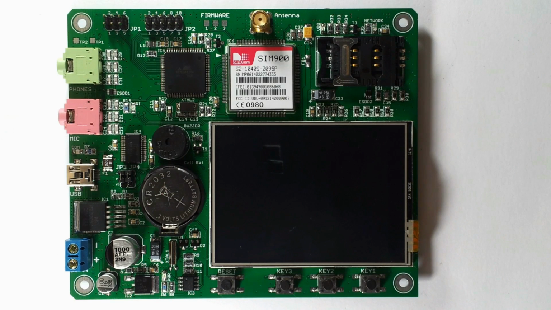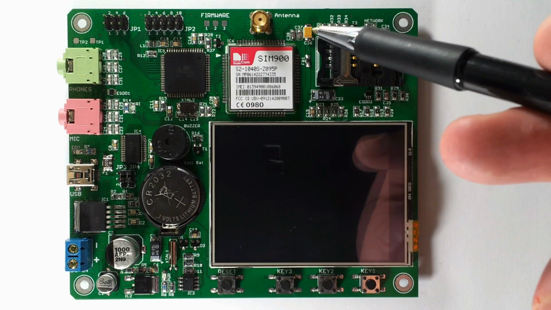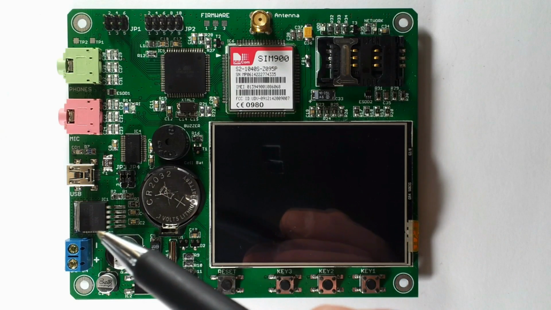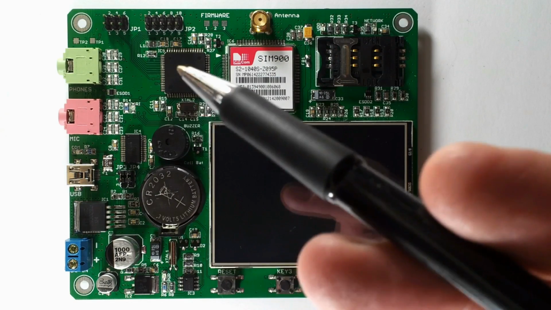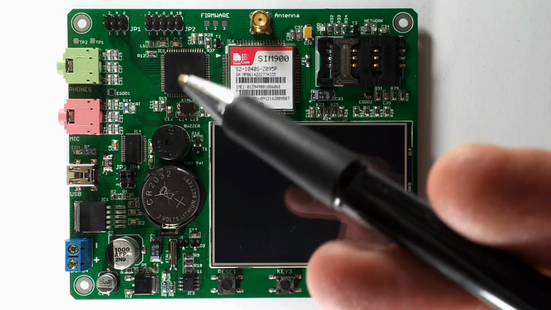There are 5 LEDs on this board. This one here shows that the power supply is connected. The second green one here shows that the SIM900 module is powered. This voltage regulator here has a control pin, so I can actually switch the power on and off for this SIM900 module in software from the AVR.